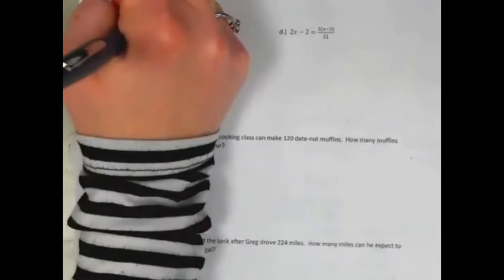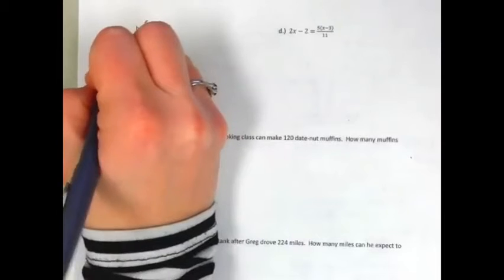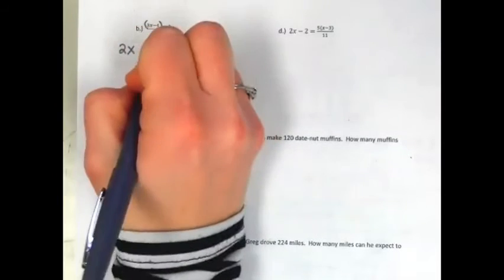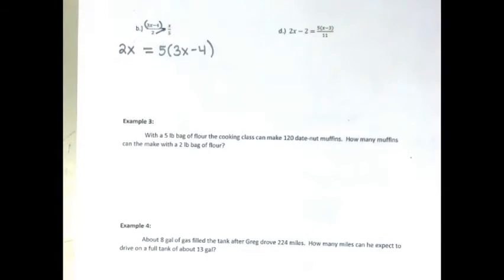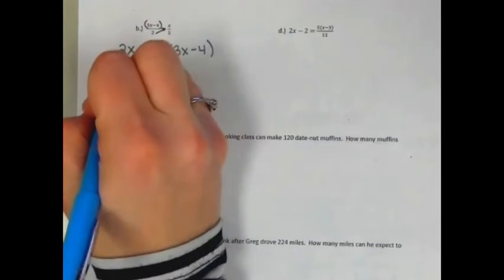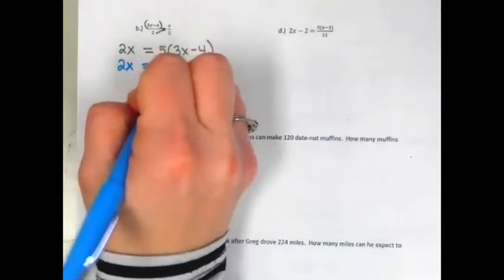Did you guys look at B? You see that 3x minus 4, so I'm always going to put it into parentheses as a quantity. So let's go ahead and multiply. Do you guys want to do the 2 times x first or 5 times the quantity of 2x minus 4? Does it matter? No. So I heard, let's do the 2 times x first. So we have 2x equals 5 times the quantity of 3x minus 4. So now we're going to distribute first. So 5 times 3x is 15x. And 5 times a negative 4?